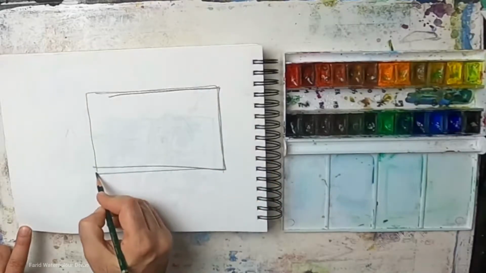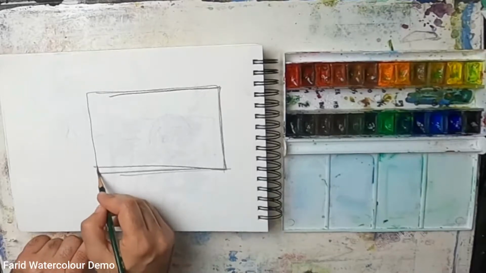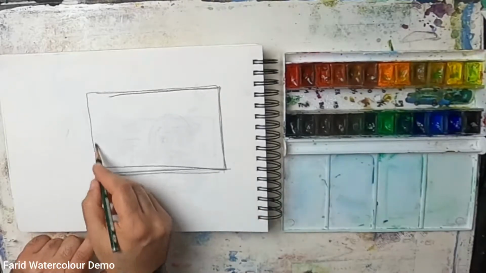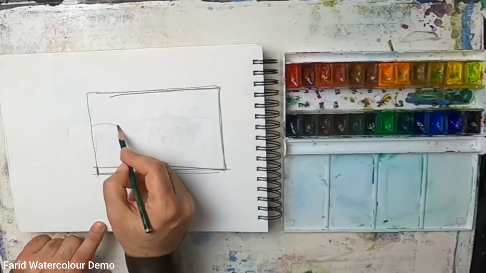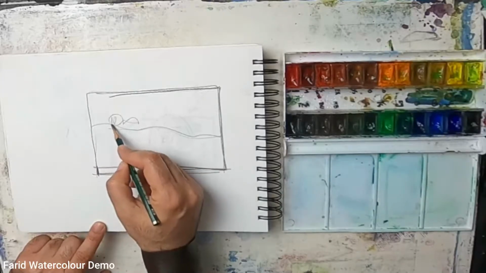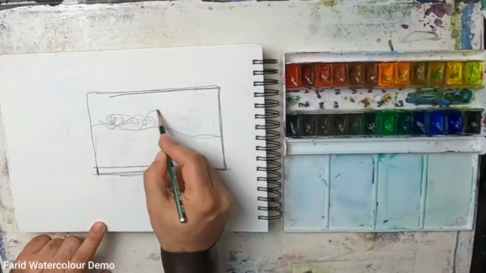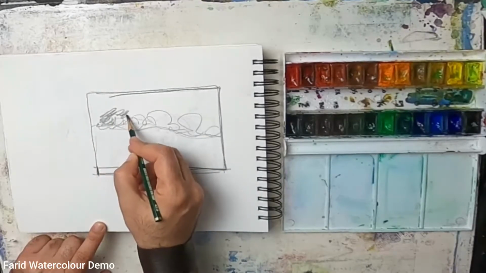In this demo I decided to choose a landscape format for the painting. There's only maybe a kind of curvy landform here, and these are the trees, and the far ones, with different shapes.